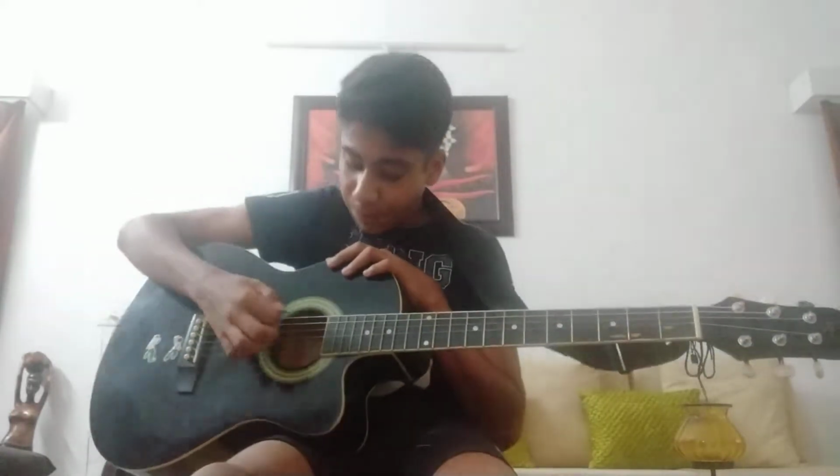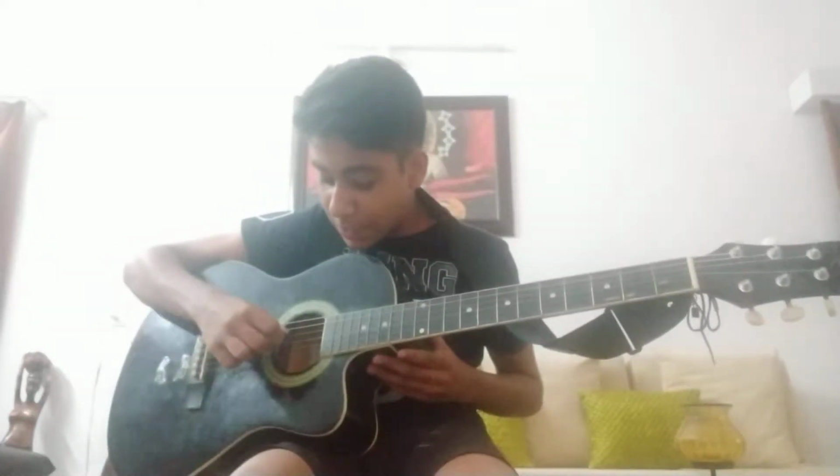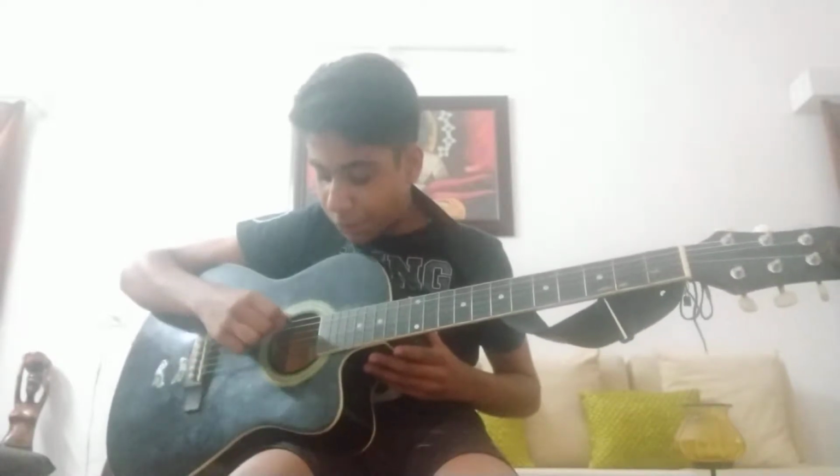Strings. Now there are 6 strings in a guitar, namely the first, second, third, fourth, fifth, and sixth. Just play these strings like this, or you can even use a pick. If you find it hard playing it with your hands, you can use a pick. The sound will mostly be the same, but it will differ a little bit. So the first string, second, third, fourth, fifth, and then finally sixth string.